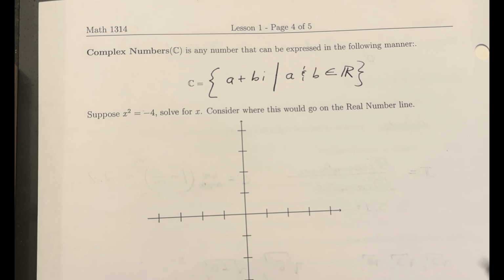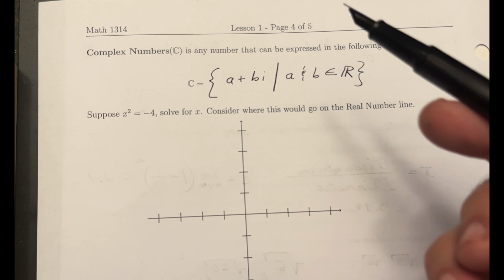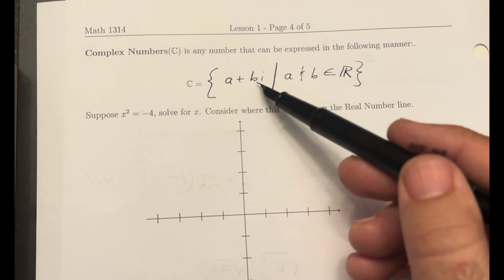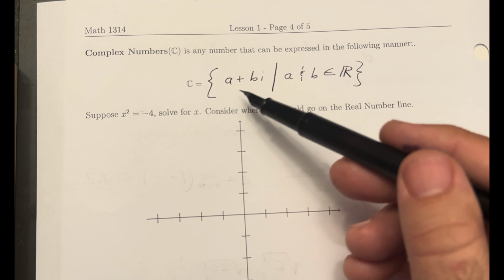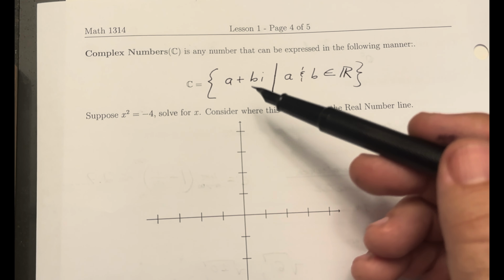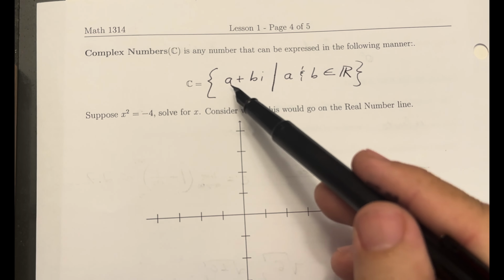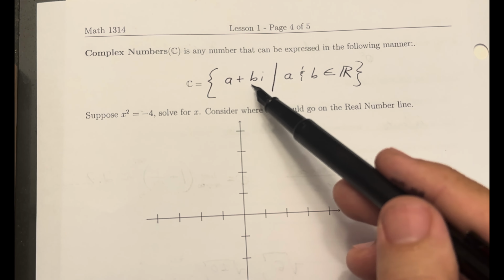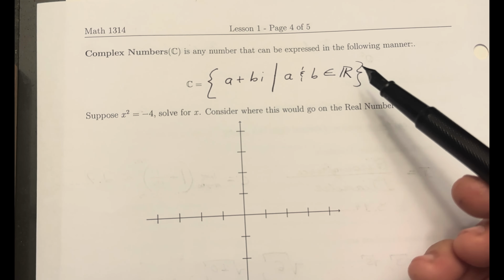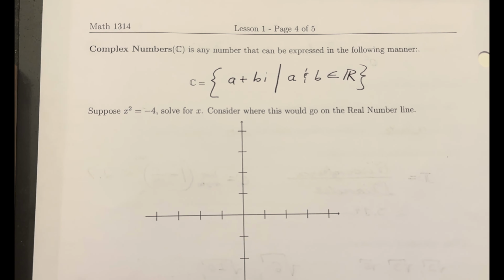Right, so for instance, 1 plus 2i, 3 plus 4i, and note that all real numbers are also complex numbers because part of the definition, a and b have to belong to the set of real numbers. Well, what belongs to the set of real numbers but 0?